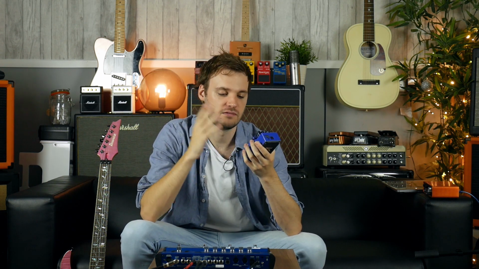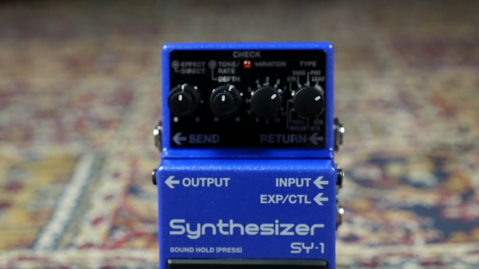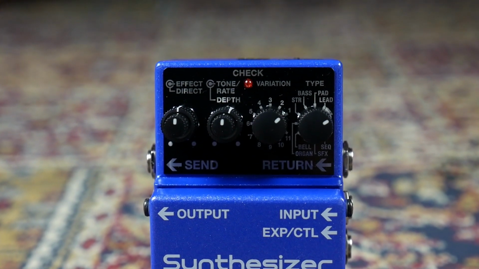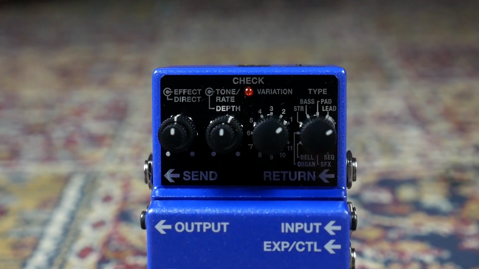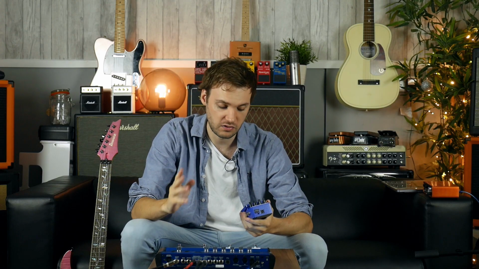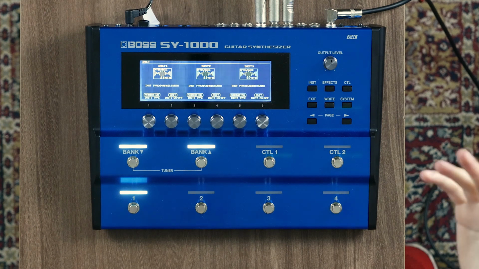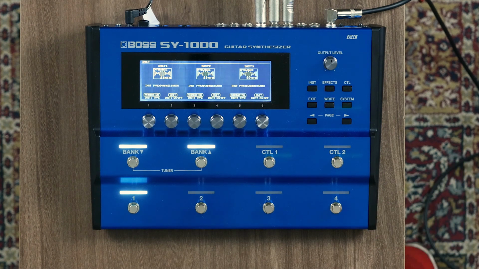So the other thing to mention is differences between this and the SY-1000. So the SY-1000, fantastic pedal, it does basically the same things as this, but obviously with less functionality. So if you are an owner of the SY-1000 and you're looking for an upgrade, this has got you covered. What that means is that we have assignable foot switches, which you don't get with the SY-1000 because obviously it's tiny. So with these control buttons here, we can assign those in addition to expression pedals and things like that to control certain parameters.